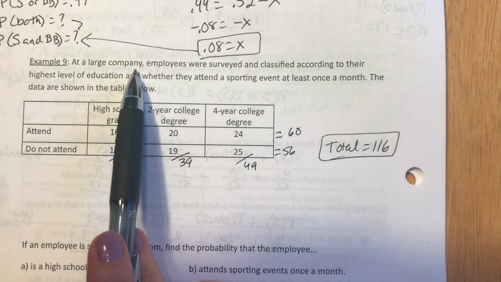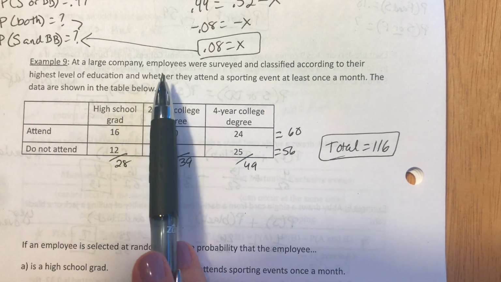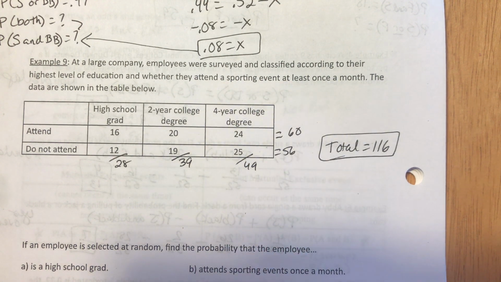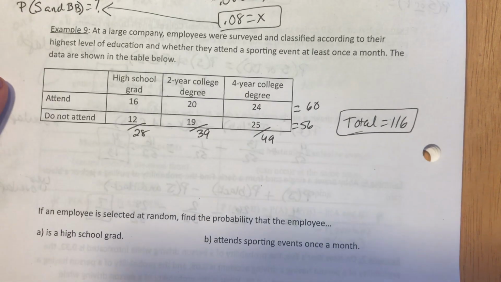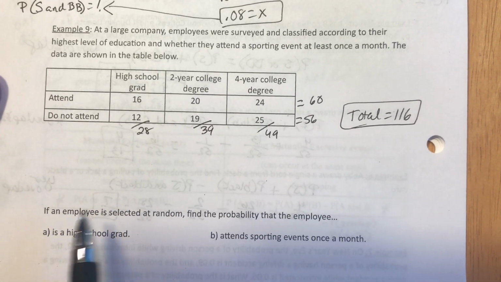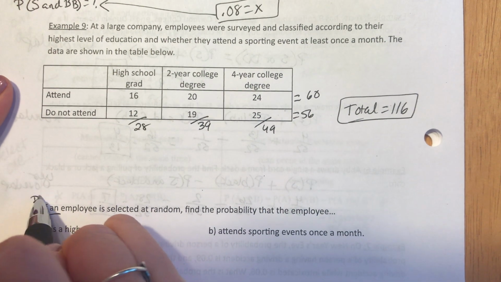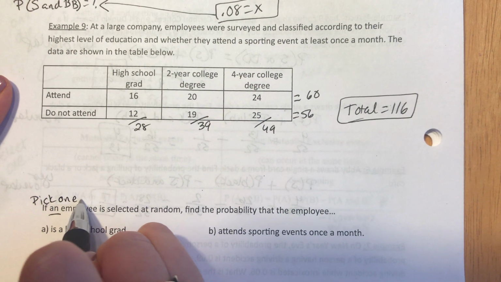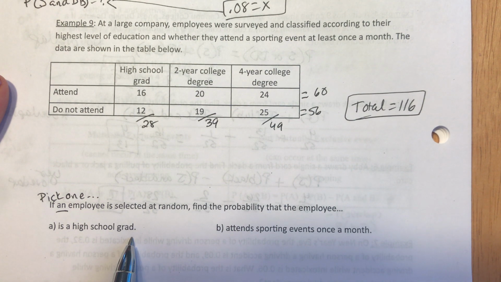And this is saying at a large company, employees were surveyed and classified according to their highest level of education and whether they attended a sporting event at least once a month. The data are shown in this table below. So the first thing we want to do, question A, if an employee, so this is pick one, right? Because later we do more than one. So right now we're picking one employee. Find the probability that the employee is a high school graduate.